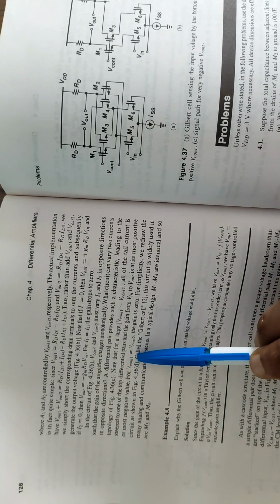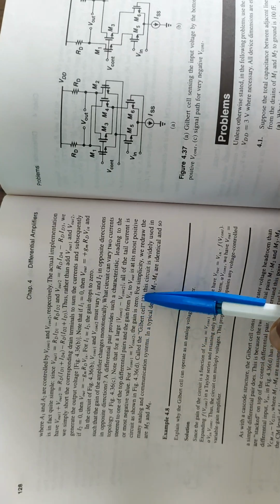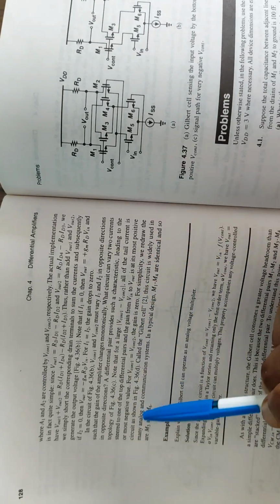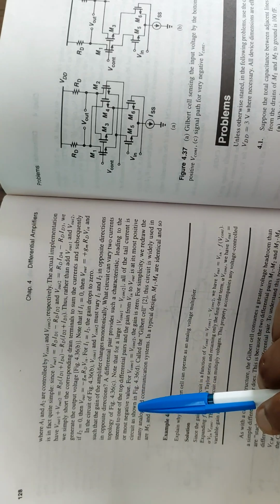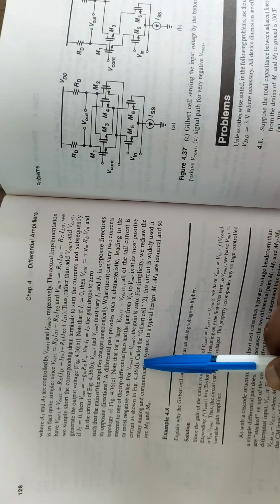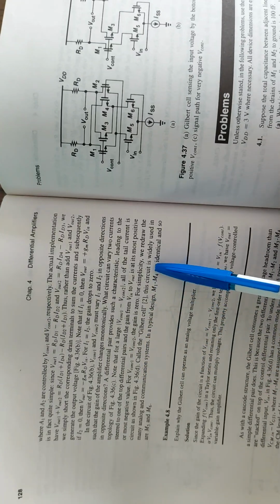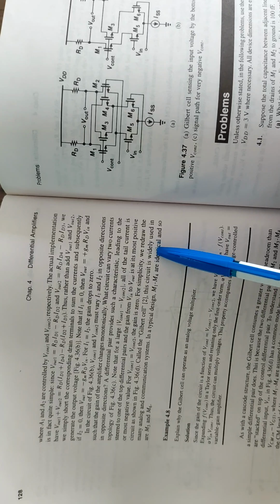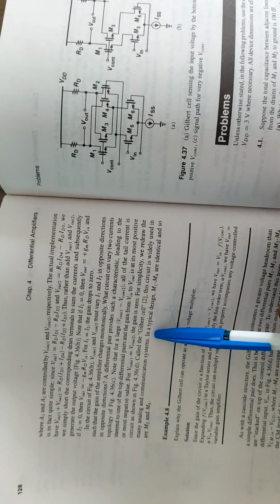For V_cont1 = V_cont2, the gain is 0. For simplicity, we redraw the circuit as shown in figure D, called the Gilbert cell, a circuit widely used in analog and communication systems.